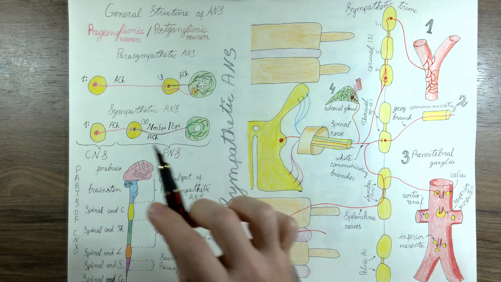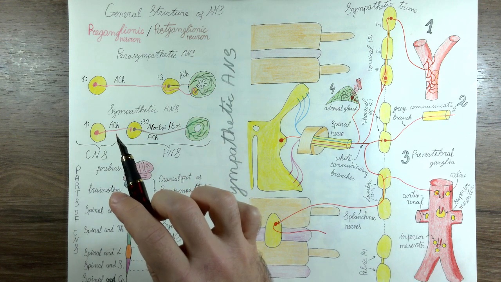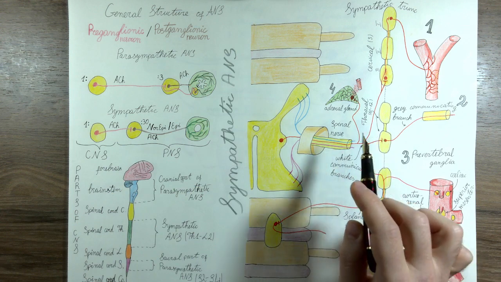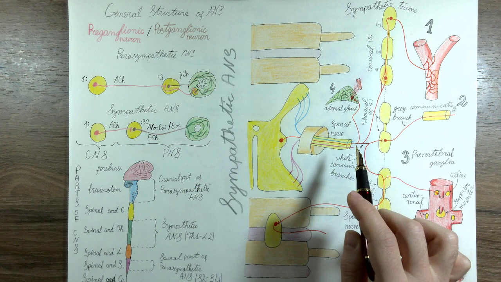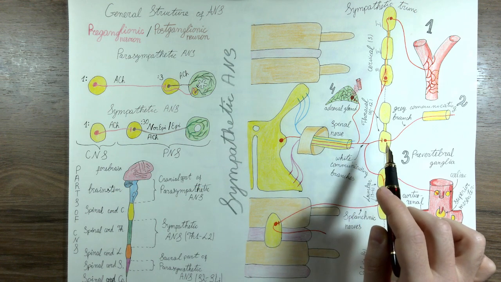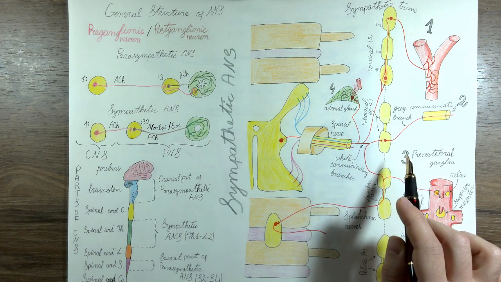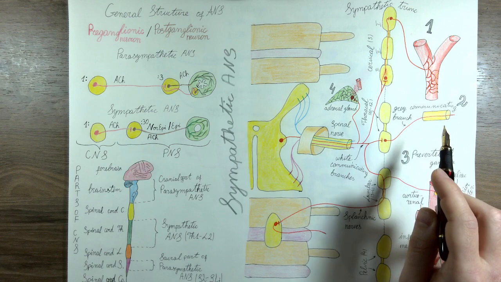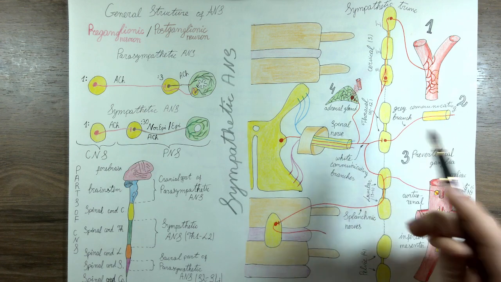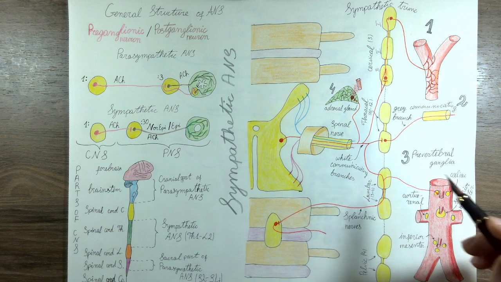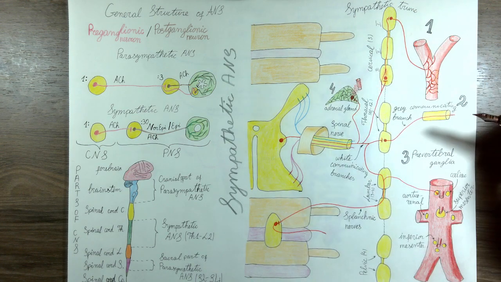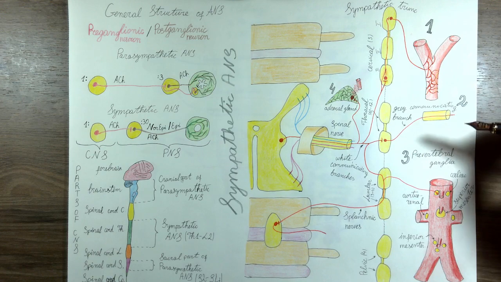Since the preganglionic fibers are myelinated, the preganglionic communicating branches are called white communicating branches, which go to the ganglia and synapse. After the synapse, the postganglionic fibers, which are non-myelinated, would go back, branch again from the ganglion, and again join the spinal nerve, and they're called the gray communicating branches because you don't have myelin, meaning they wouldn't be so whitish in color. Okay, so that's one of the things they can do.